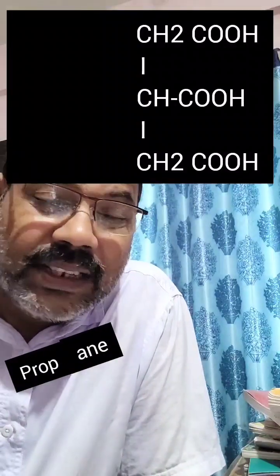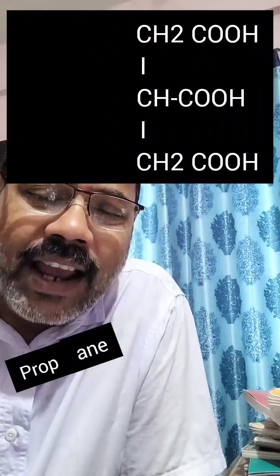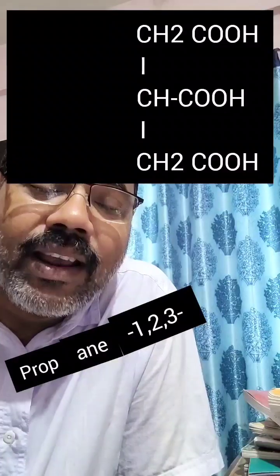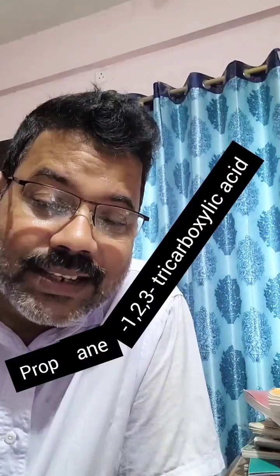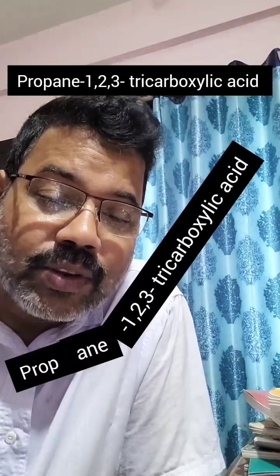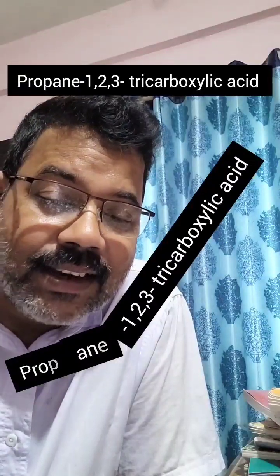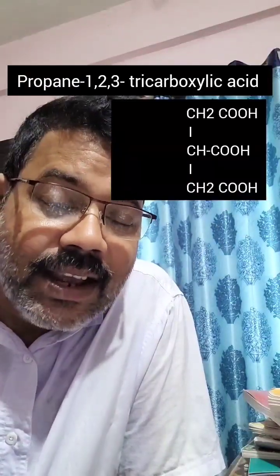Then E is not cancelled. Then hyphen 1, 2, 3 hyphen tricarboxylic acid. You see, propane-1,2,3-tricarboxylic acid. Here we have not written oic acid. Here we have written carboxylic acid because the C of COOH is not counted in the parent chain.